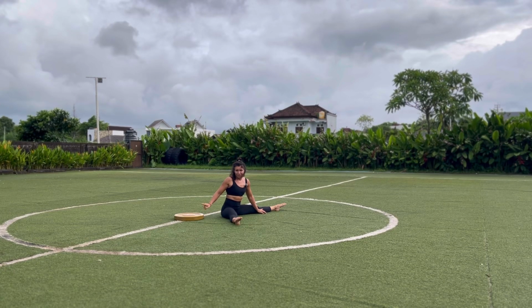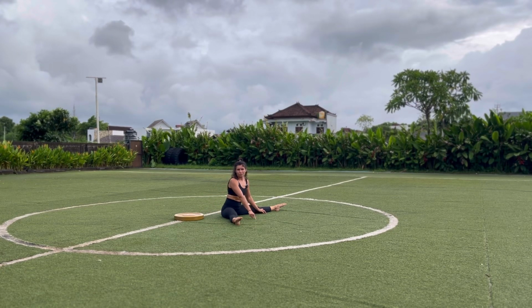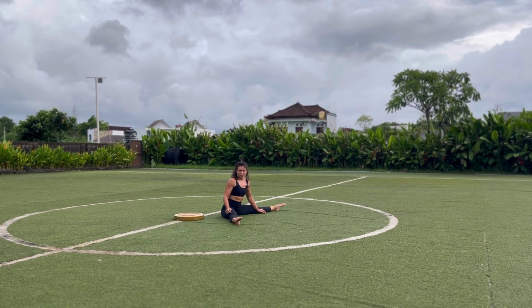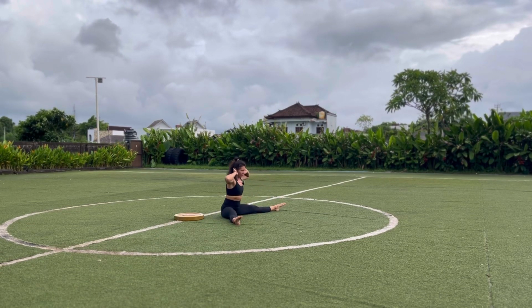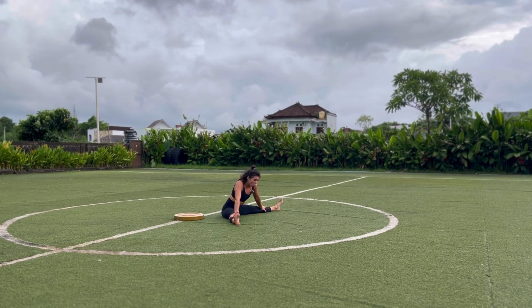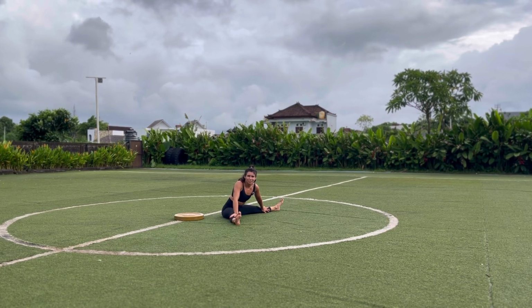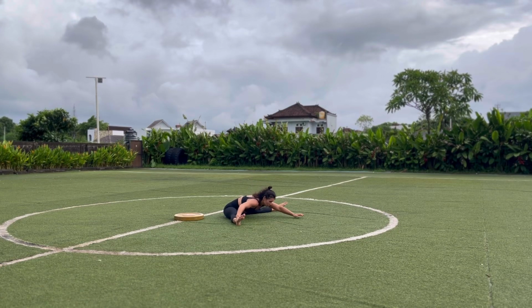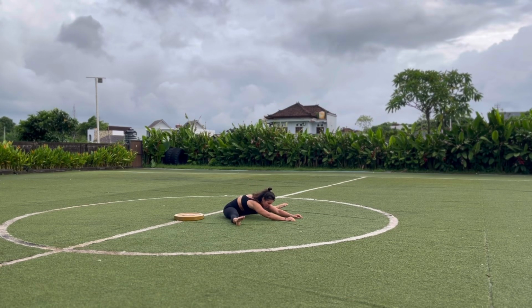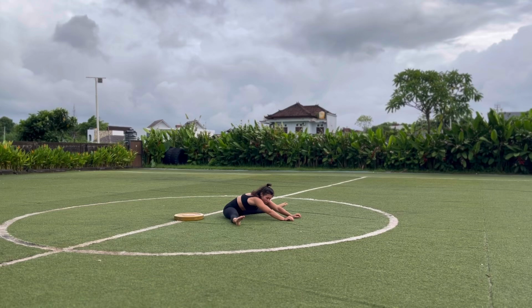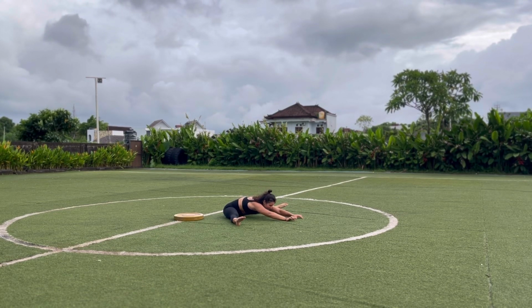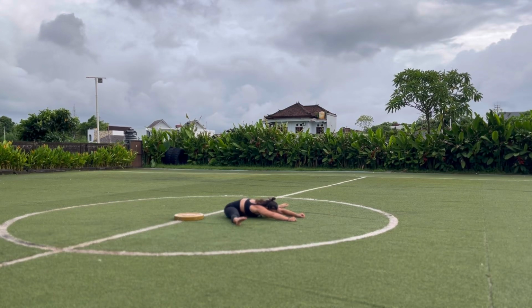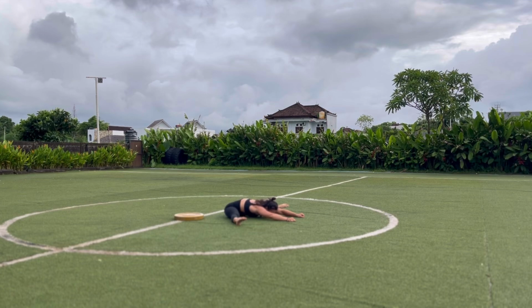Weighted is easier for me to unlock the range than body weight. And for the passive hold, I can't get to the full depth. If I'm just passively waiting here, I have to use my strength actively to compress myself lower. And this is the hardest variation out of the four.